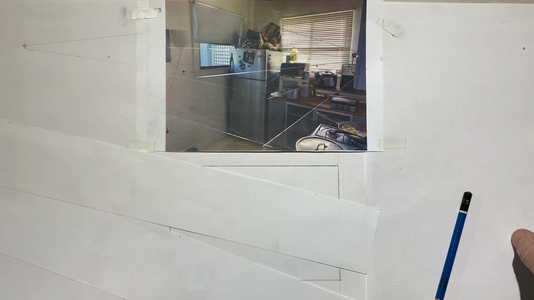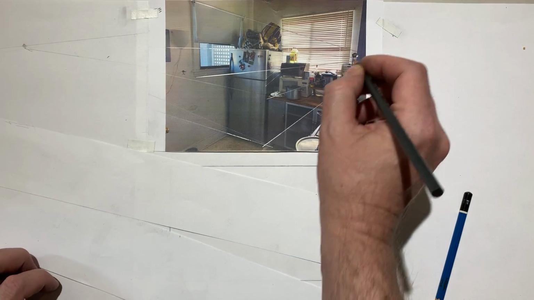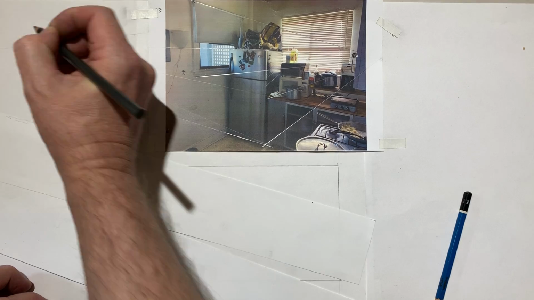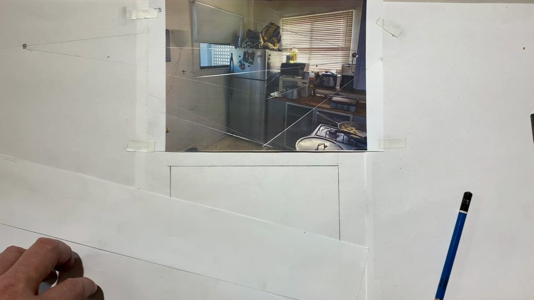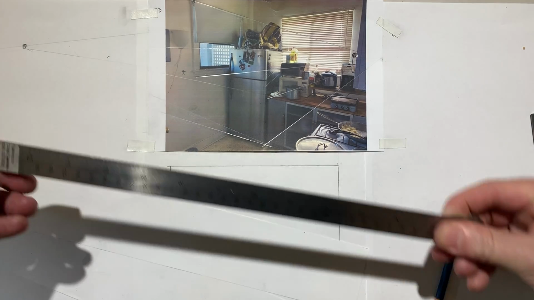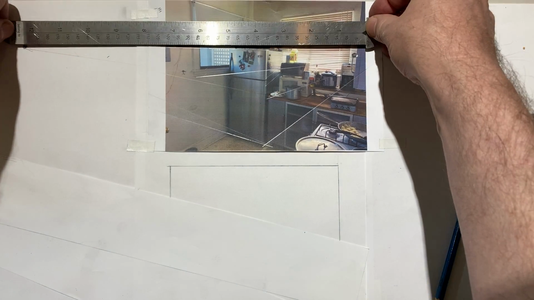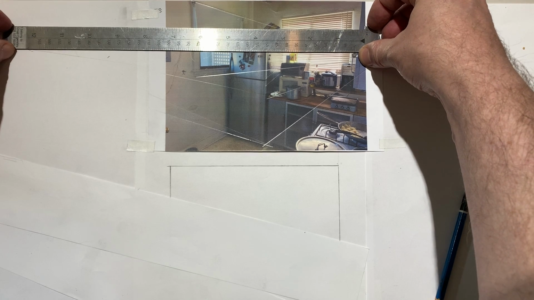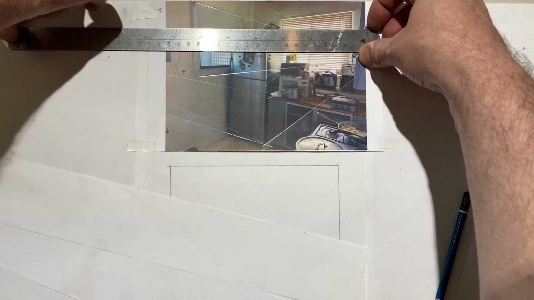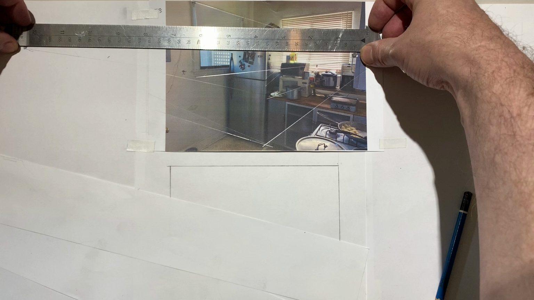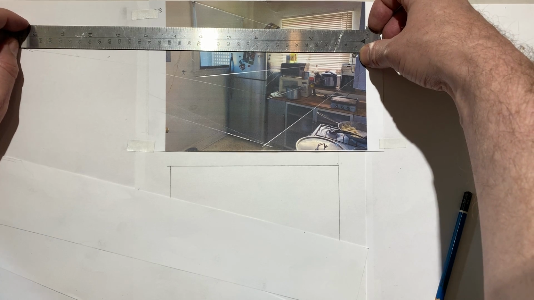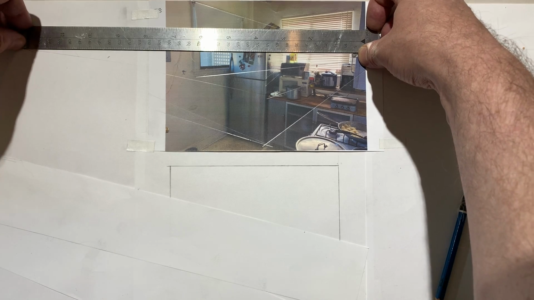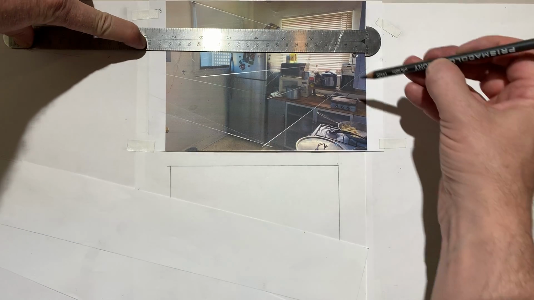So I have now established where the two vanishing points are, and also where the eye level is in the picture. And you can see it goes across this way. I was probably standing at a slight angle when I took the picture, but it should be more or less straight and across this way.